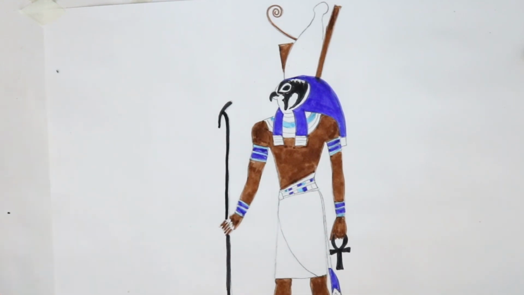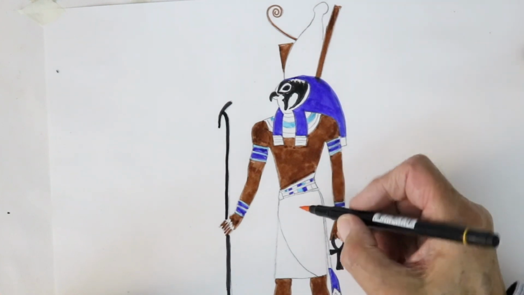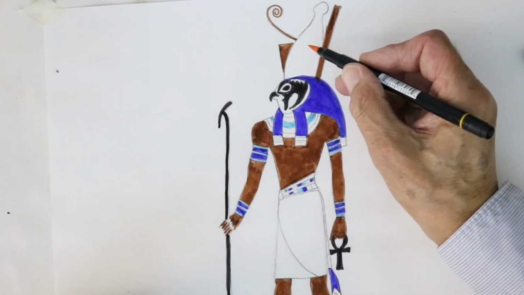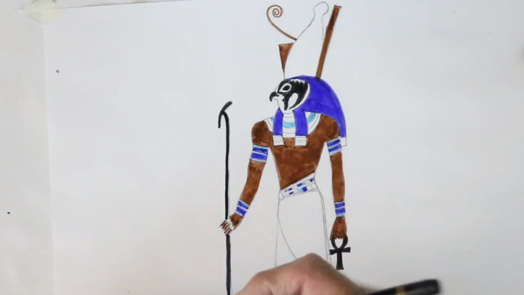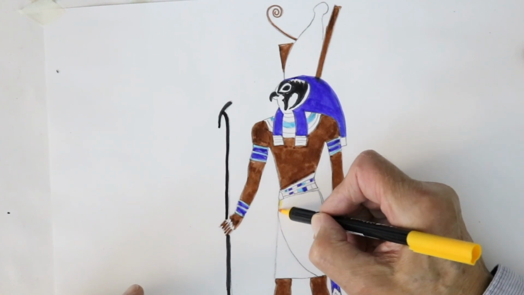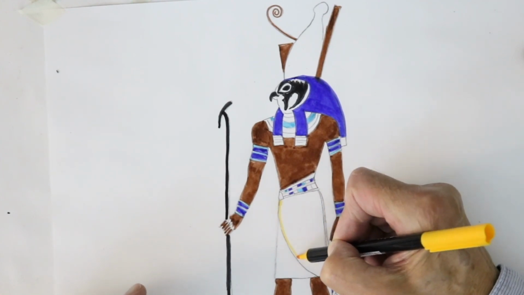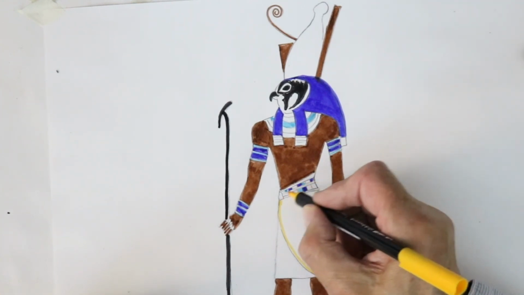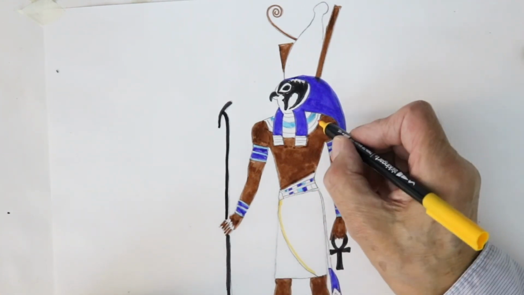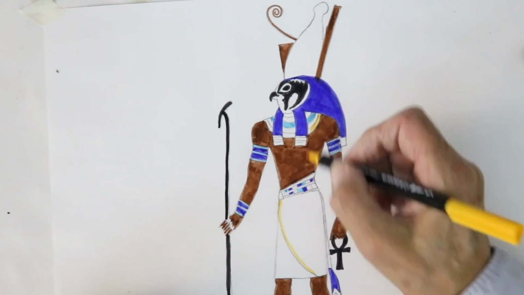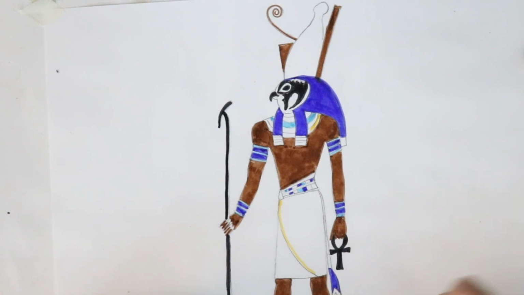Move on to the yellow now. The yellow will constitute this part here. This part's white, that's white as well. So this is all yellow. So again, what you can do is go around the actual shape of it with the smaller point, fill it all in, and also those bands here will be yellow too, and also this band here, and this banding down here.